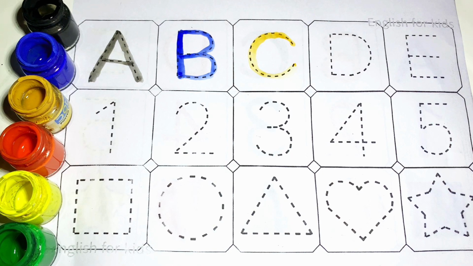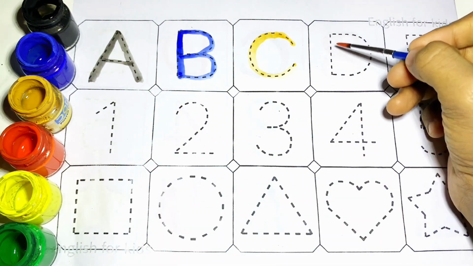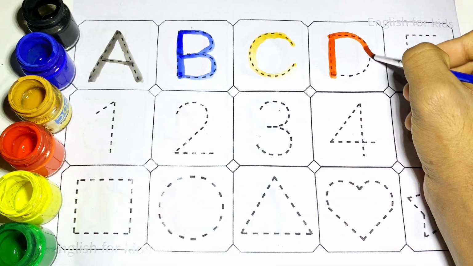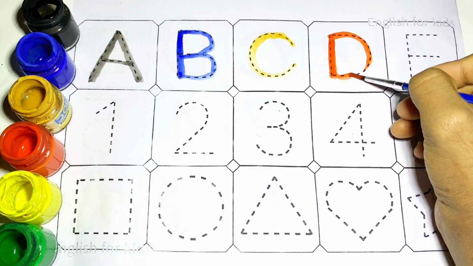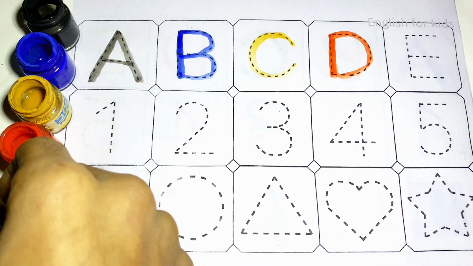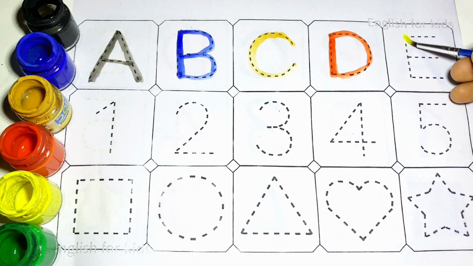Kids, now draw D. D for dog. D for doll. And use red color. The alphabet D. Kids, now draw E. E for egg. E for elephant. And use yellow color.